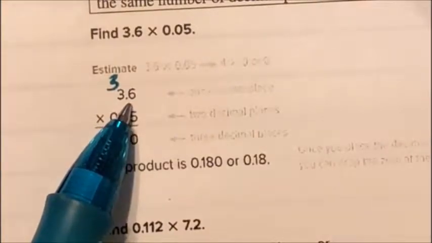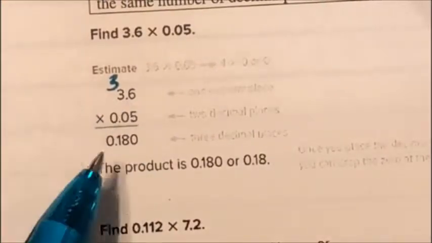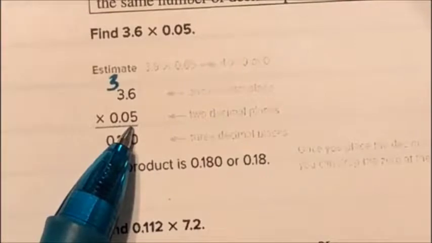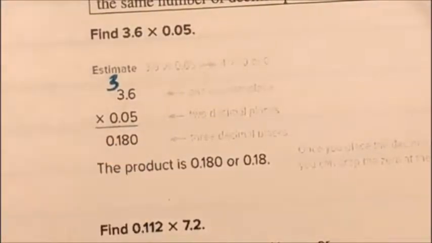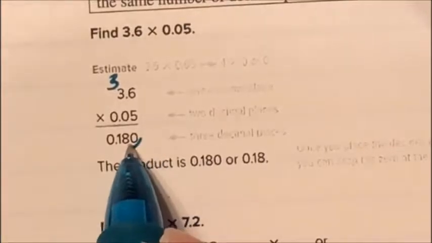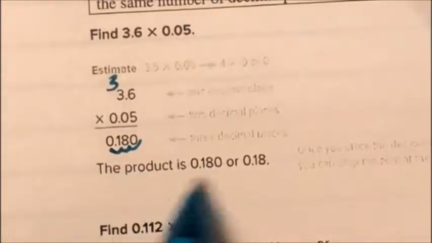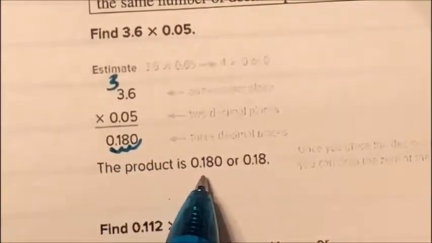There's 1 decimal place here and there's 2 decimal places here. 2 plus 1 gives me 3. So I move my decimal point 3 spots over, and I get 0.180.